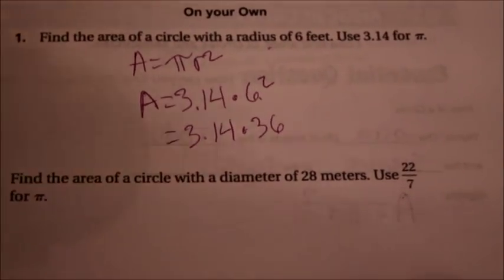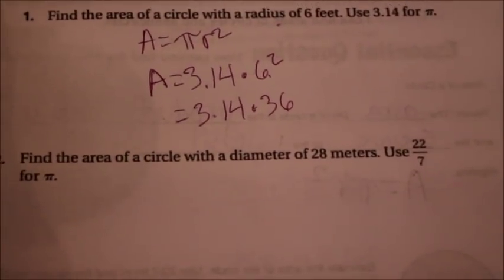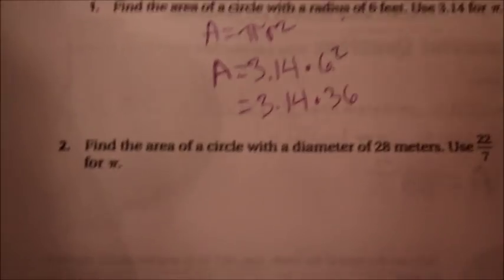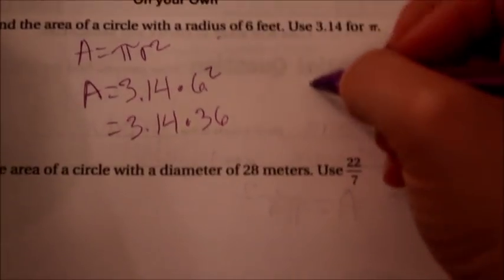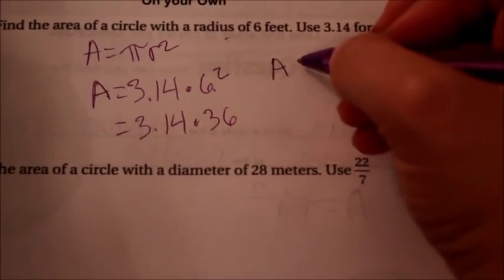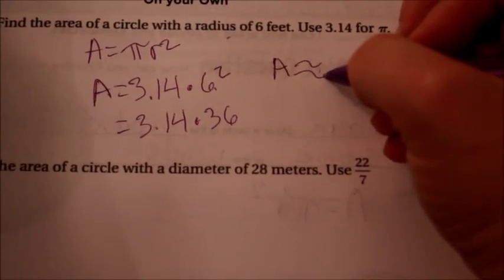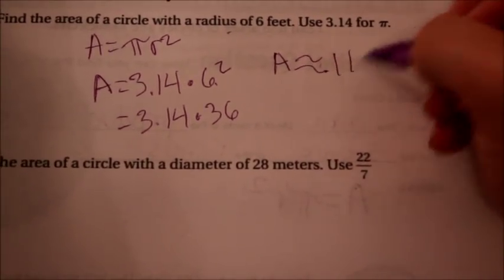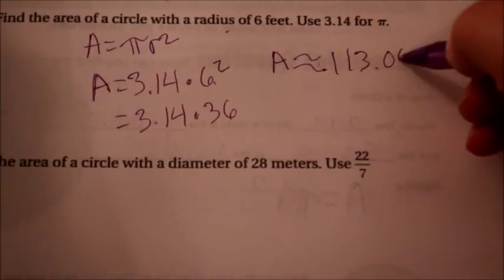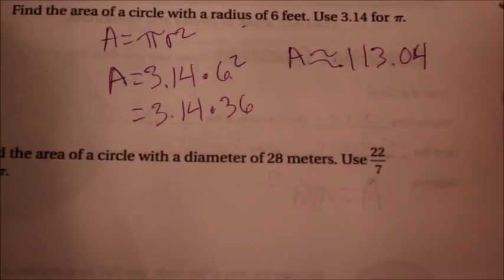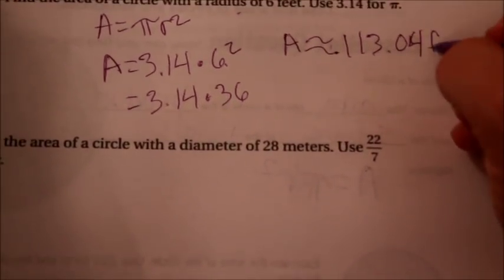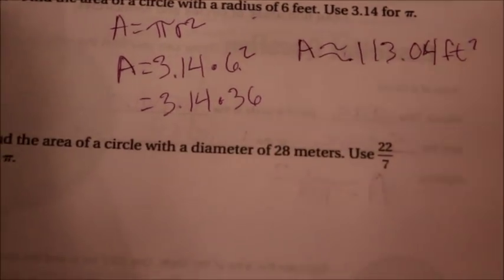You should have already figured it out. But in case you didn't, you should have gotten that A is about 113.04 feet squared.